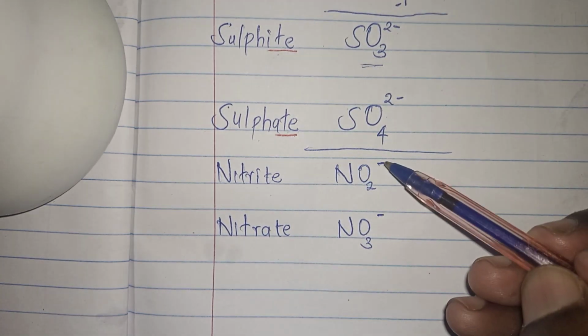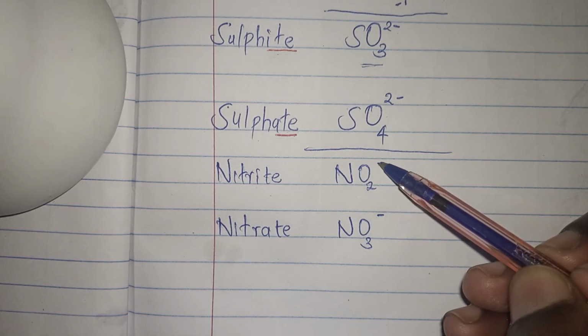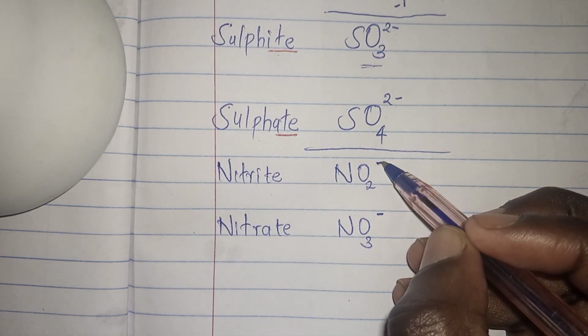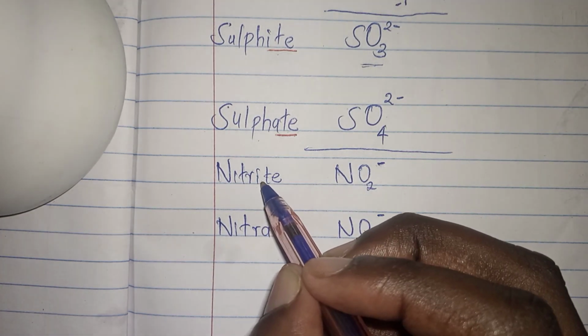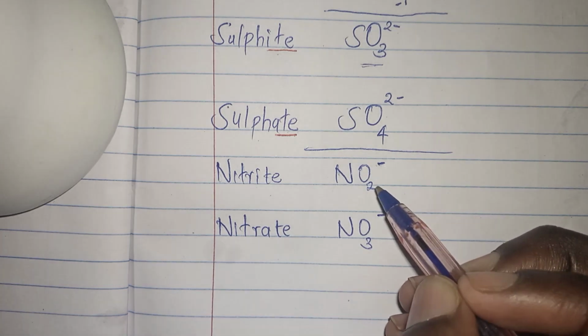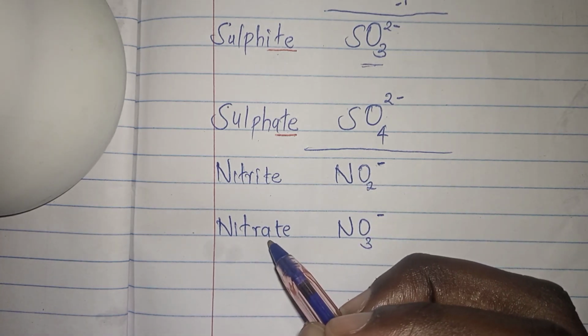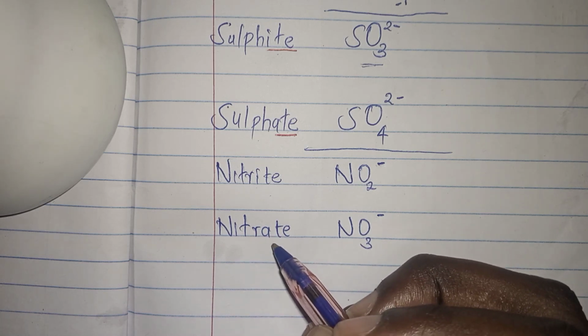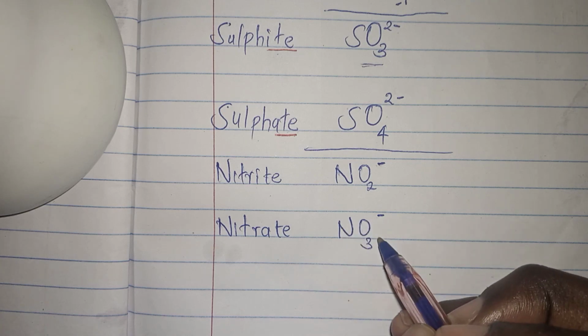Both of them have a negative charge of 1, so no need for us to write 1, but the negative sign is the overall charge for the radical. The suffix "ite" shows fewer oxygen atoms in that radical, and for nitrate, the suffix "ate" shows more oxygen atoms in that radical.